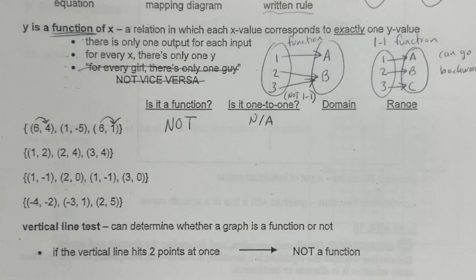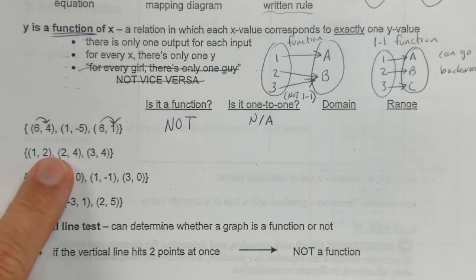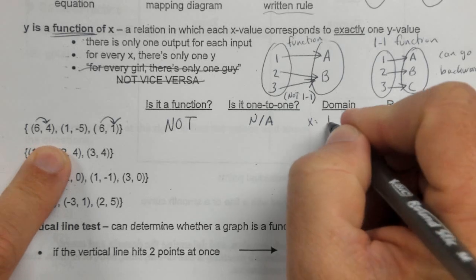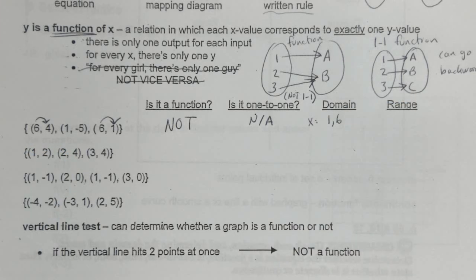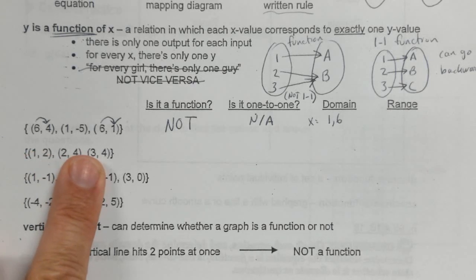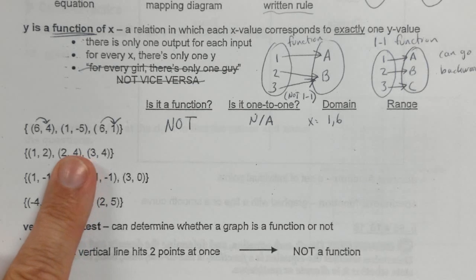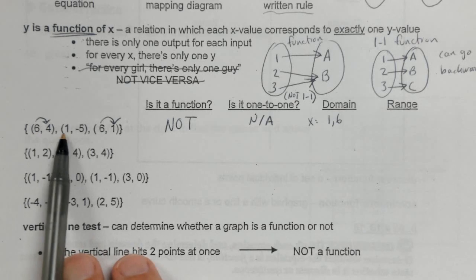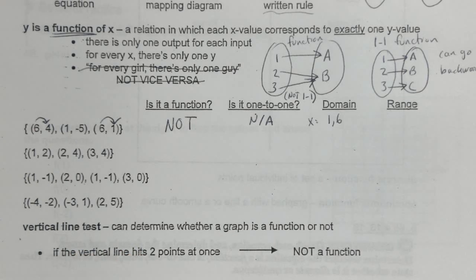Now, it still has a domain and range because those words go with any relation. So the domain is the x values. So we just list the x's. I'm going to list them in increasing order, but sometimes people will just list them in the order that they're given, and it doesn't matter. There's not a preferred way to do that. It's just whichever way makes more sense to you. My brain wants to organize them and put them in numerical order, but your brain might see it better as just writing them down in the order that they appear. Also okay.